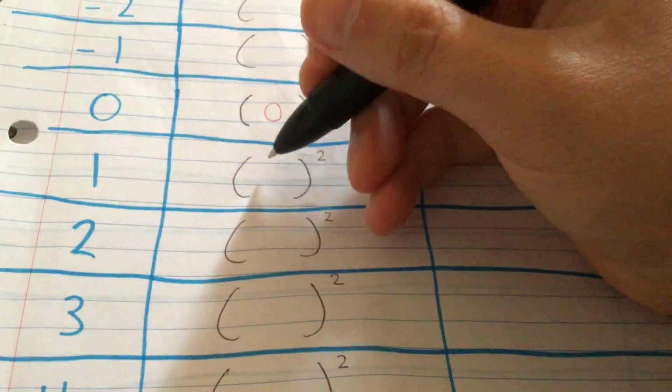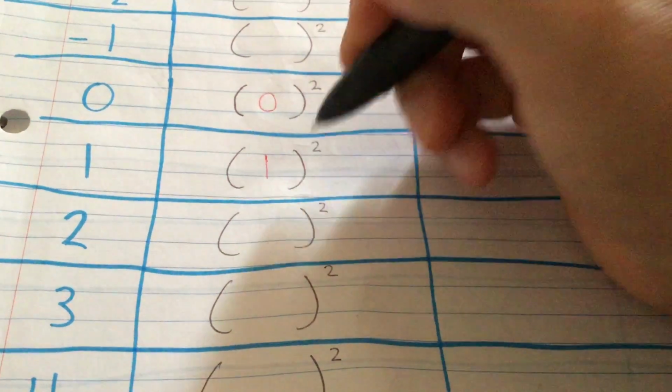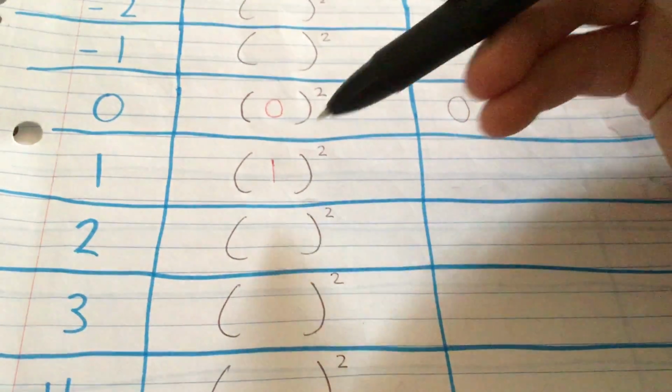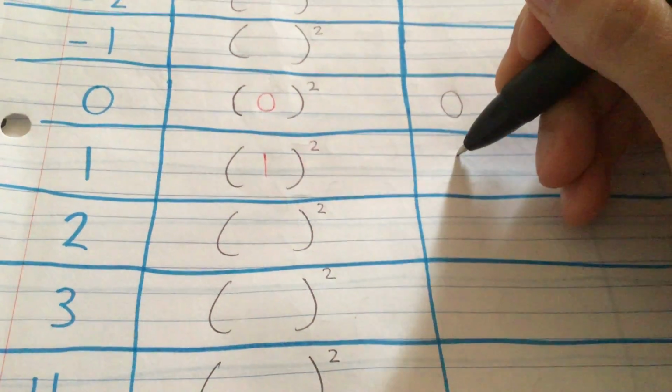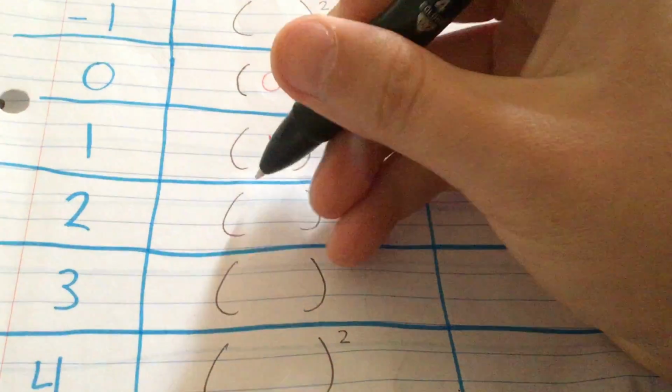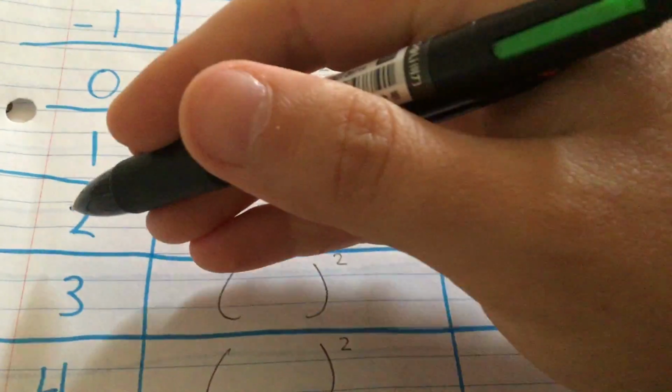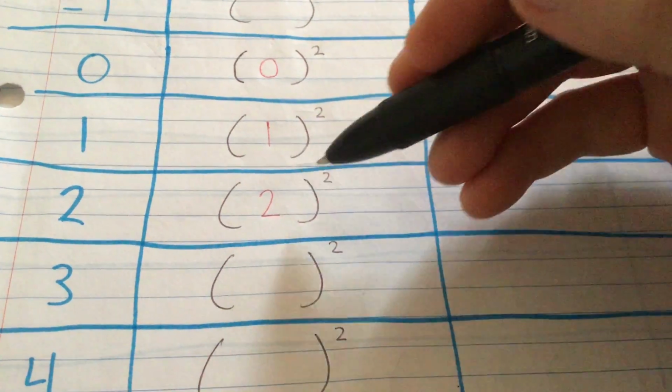Okay, well, let's make a table for x equals 1. Well, when x equals 1, we take 1 squared. 1 squared is 1 times 1. And 1 times 1 is 1. Okay, not too exciting. Okay, well, let's take a look at 2 squared. When x is equal to 2, we plug in 2 squared, and we get 2 times 2, which is 4.